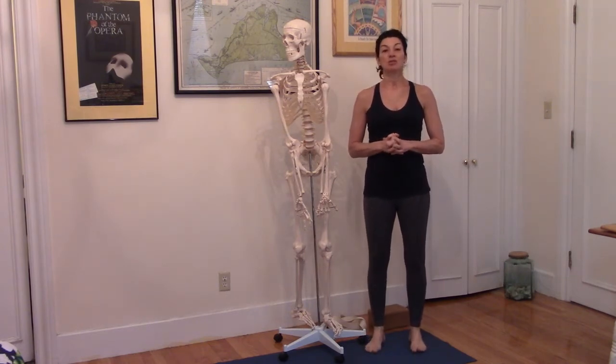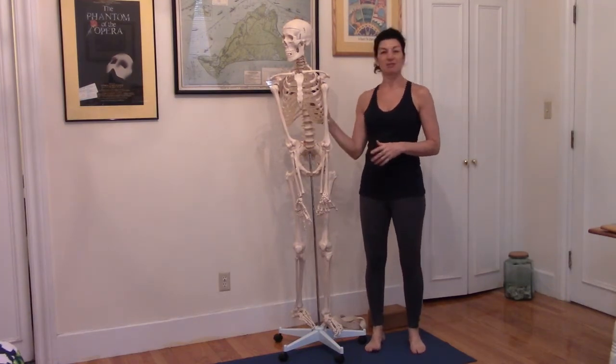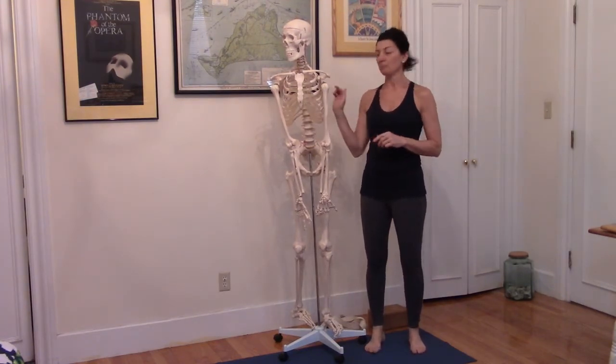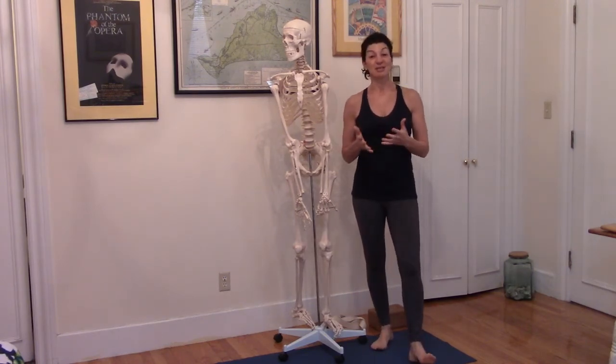Today I'm going to be talking to you about giving cues in yoga teaching, and I have Mr. Skeleton here to help us. Truth be told, he's got my little notes here, so I'm going to refer to that to make sure I get to all the tips for you.